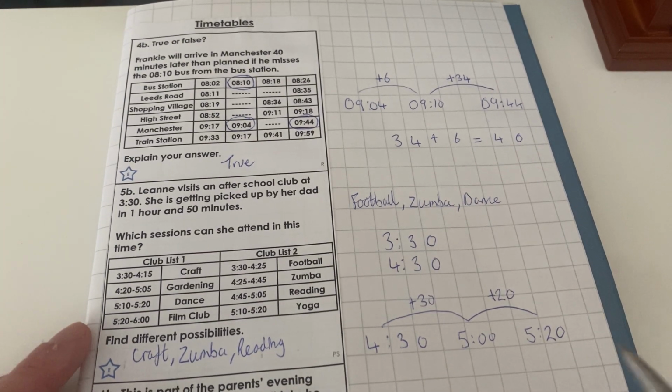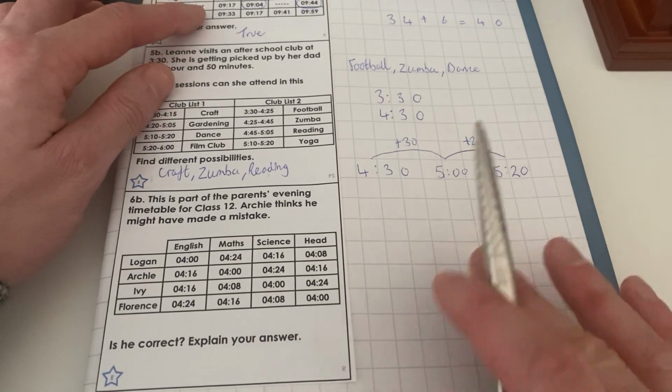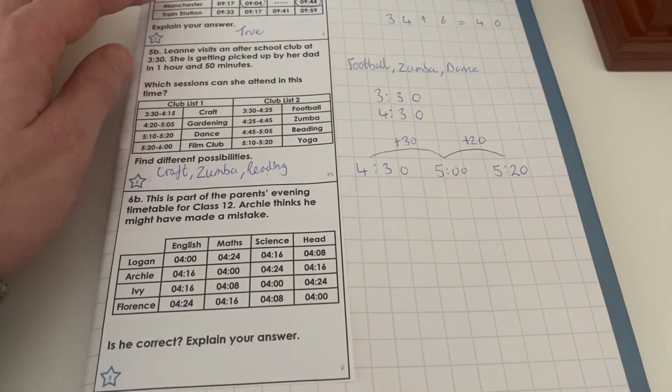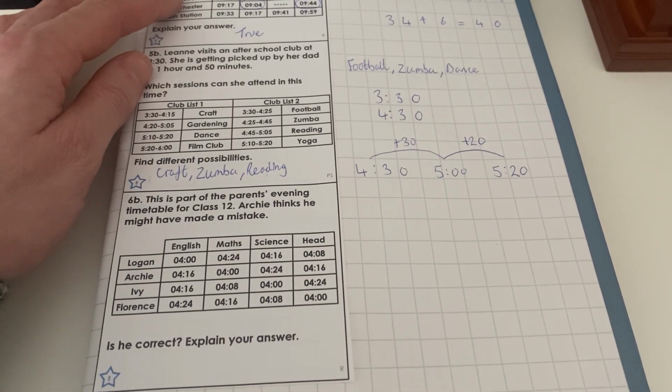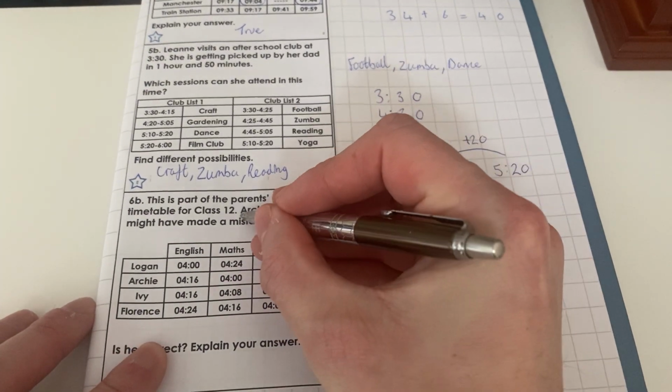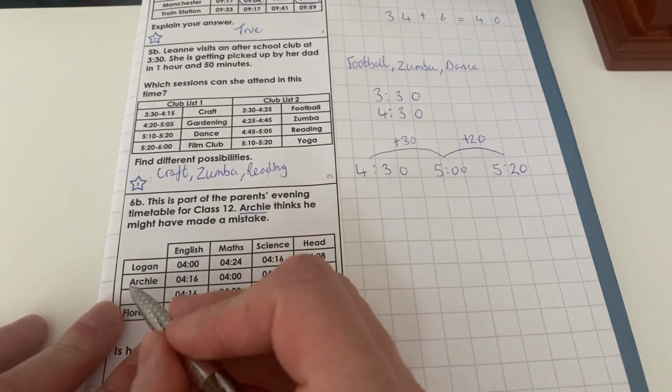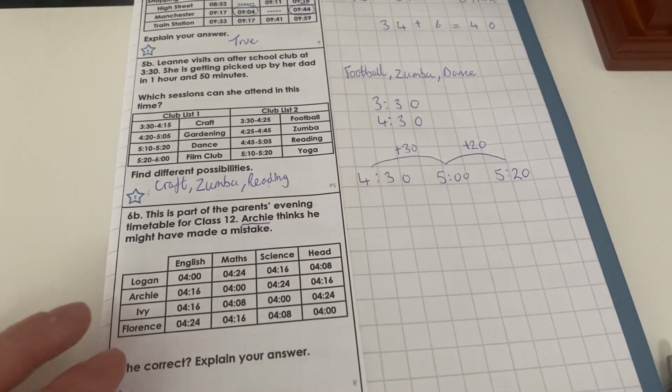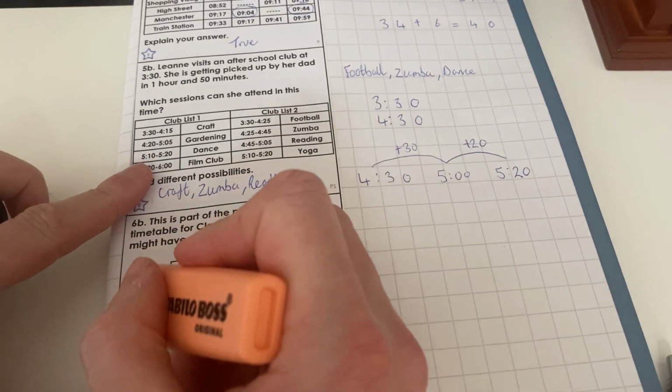The last question we have, this is part of the Parents' Evening's timetable for Class 12. Archie thinks he might have made a mistake. Is he correct? Explain your answer. So, we're only looking for Archie's information. So Archie is here, and we're going to highlight this information now so we can see.